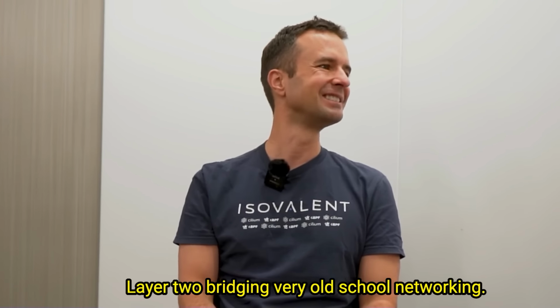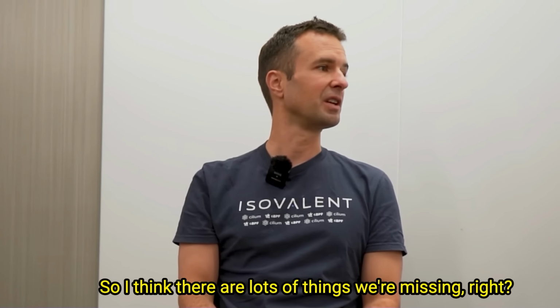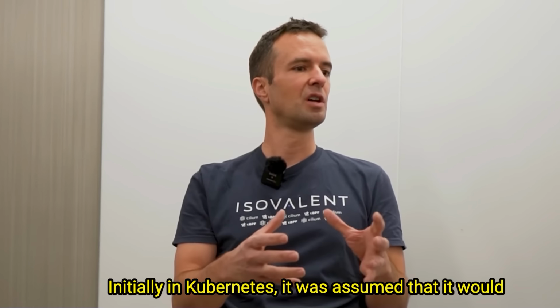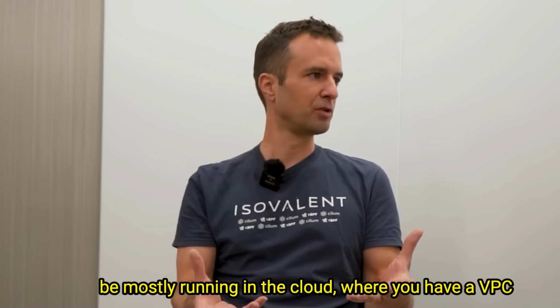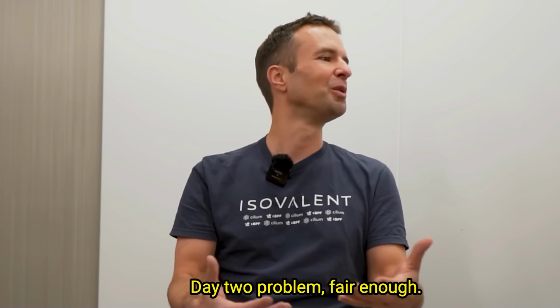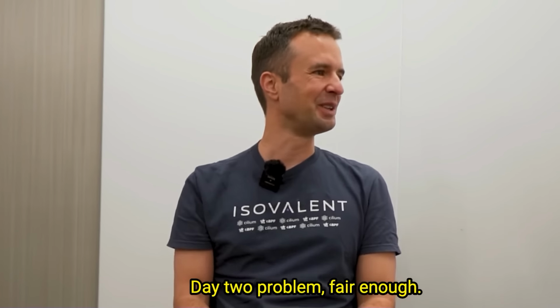And so what was missing? I think there were lots of things missing. Initially in Kubernetes, it was assumed that it would be mostly running in the cloud, where you have a VPC, a network that's provided by the cloud provider, which lifts a lot of the requirements of the network. Also, security was essentially declared a day two problem. Kubernetes did not come out of the box with a firewalling solution, as an example.